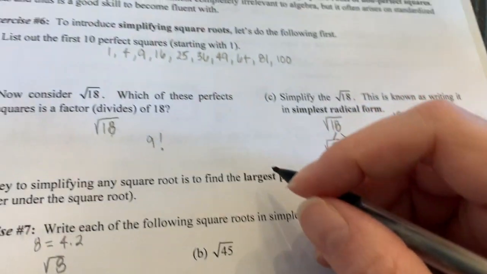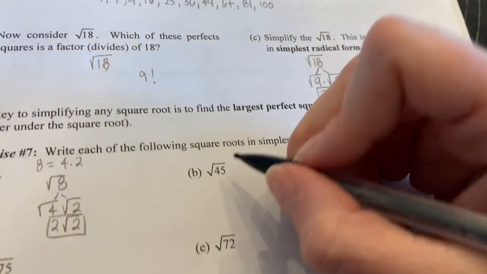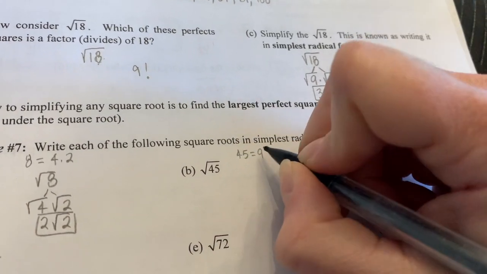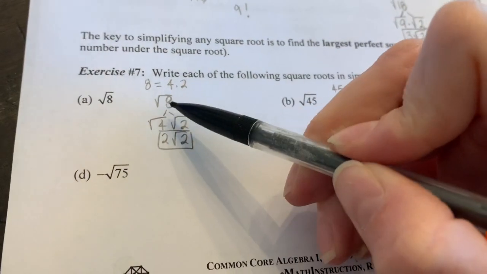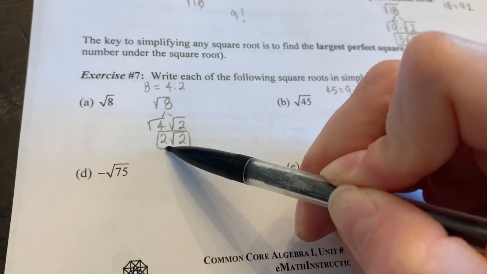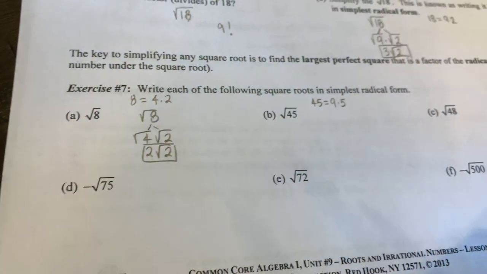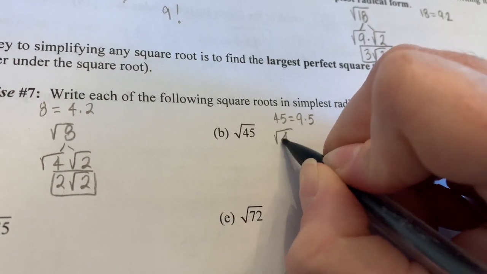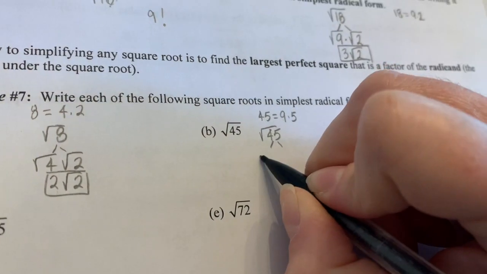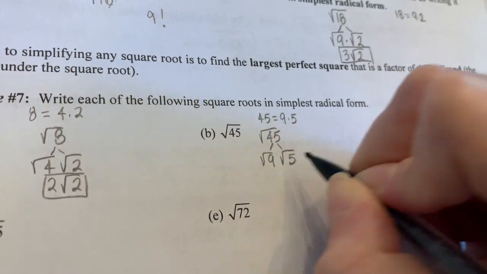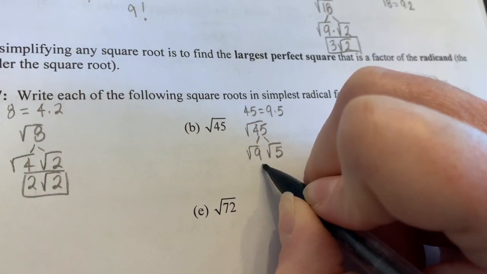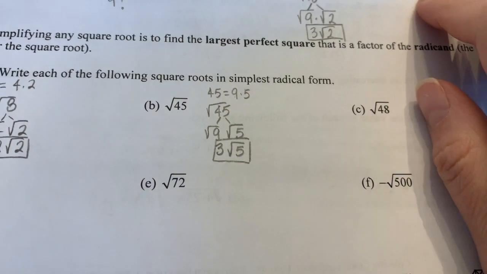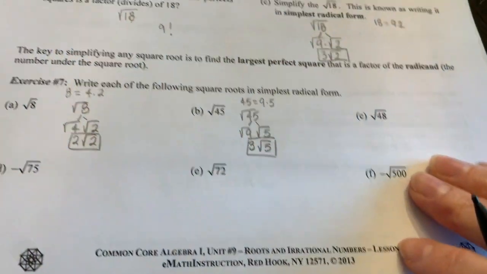So 45, you can look at your list, but most of the time it pops into your head. 45, I know I can divide by 9. 9 is a perfect square, right? So 9 times 5. By the way, you always want to put your perfect square first, because then you get the coefficient in the front. So I'm going to take my radical 45, and I'm going to rewrite it as square root of 9 times the square root of 5. So the square root of 9 is 3 times the square root of 5. That's my answer. I know some of you guys are going to love this.